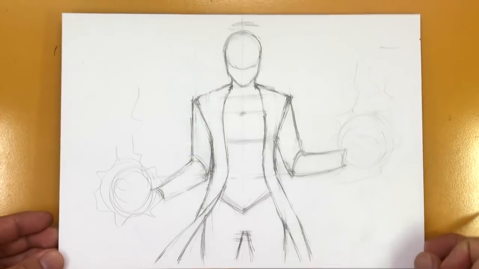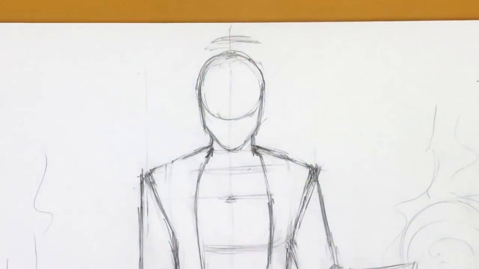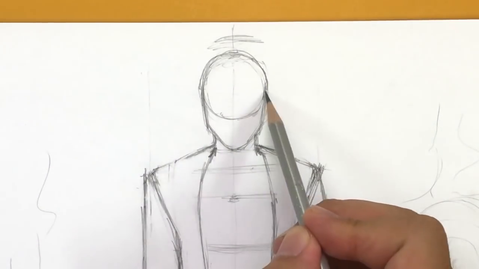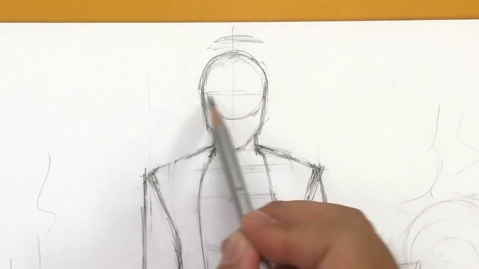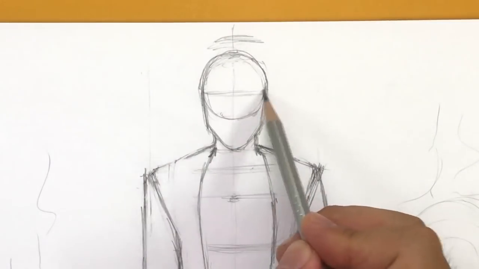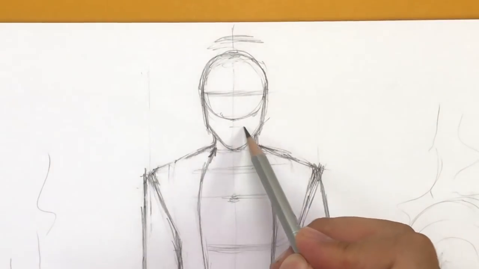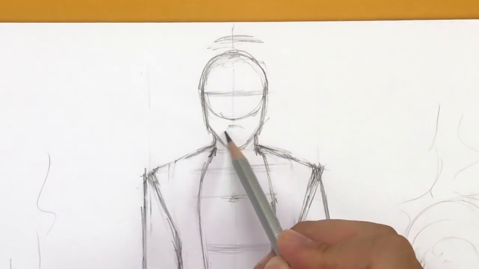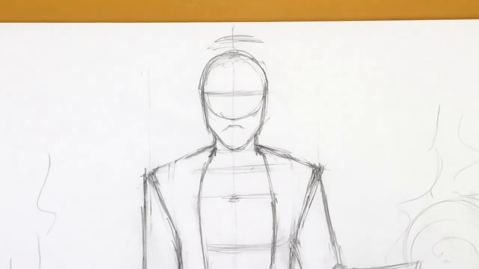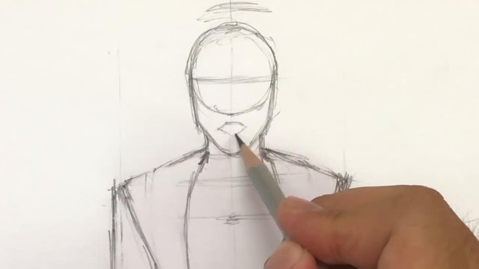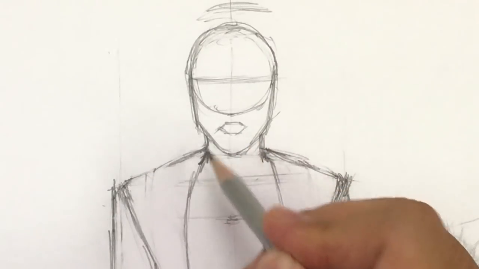Let's zoom in, let's do the face. And again, like I keep saying, we're not going for looking like Elizabeth Olsen here. So that's not the point of this. Okay, line going across right here, not quite the center of the circle, but about that much. Okay, right here is kind of where I want the nose to go. And then the mouth is going to be right here. Just going to draw the mouth shape. And then like this. So it's kind of a hexagon shape.